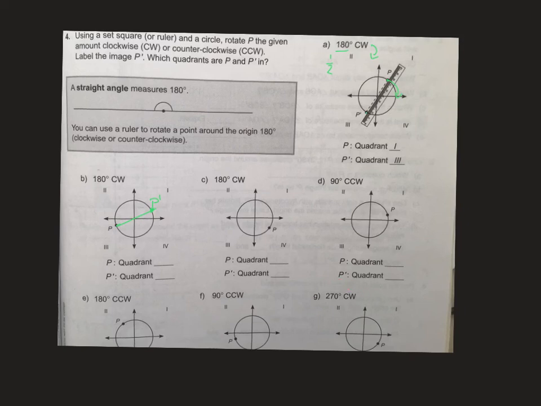When it says 270, we don't necessarily have something that makes 270 degrees. However, it's the opposite of 90. So if you're going clockwise 270 degrees, then it's probably about the same as putting a 90-degree angle on this side. So it should be about there.